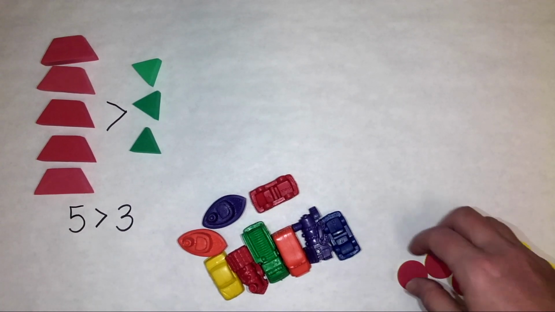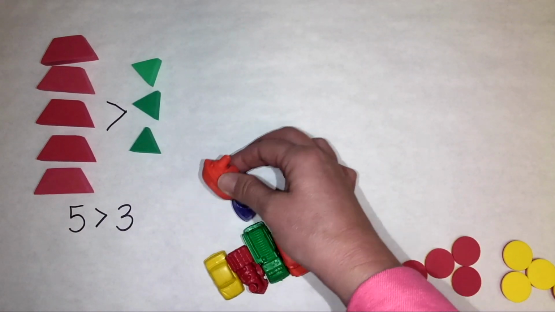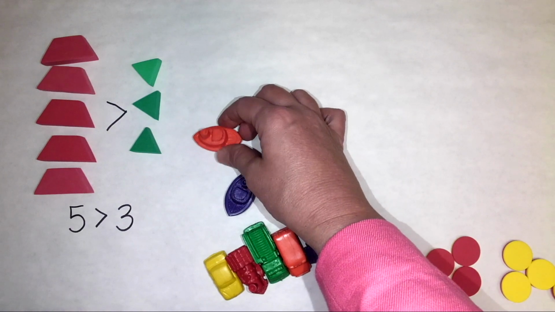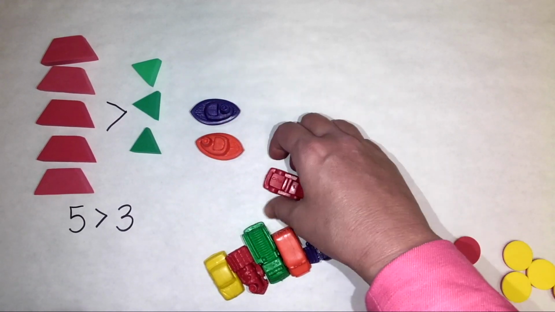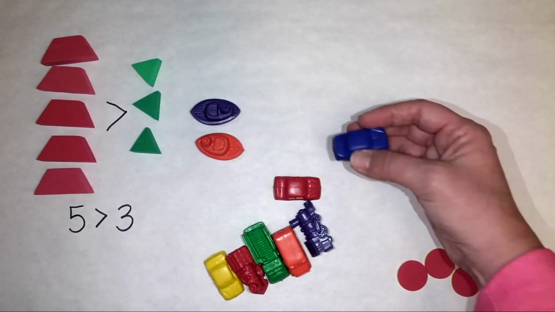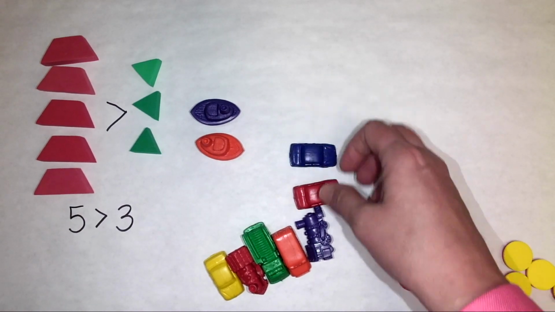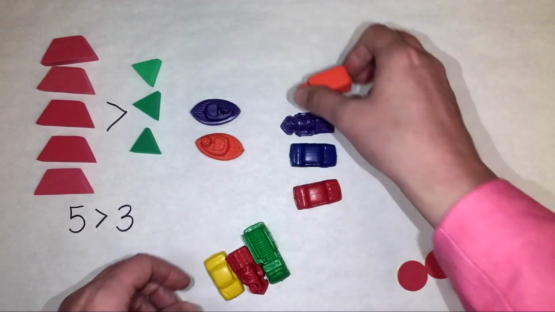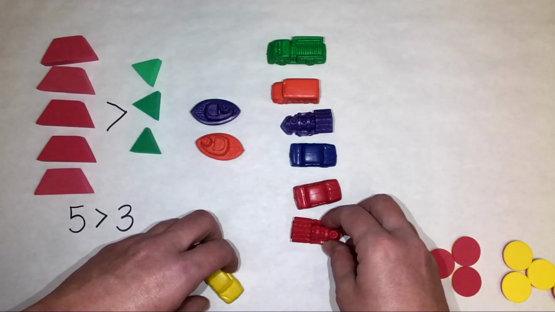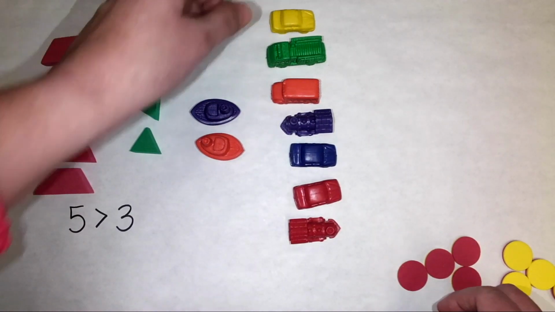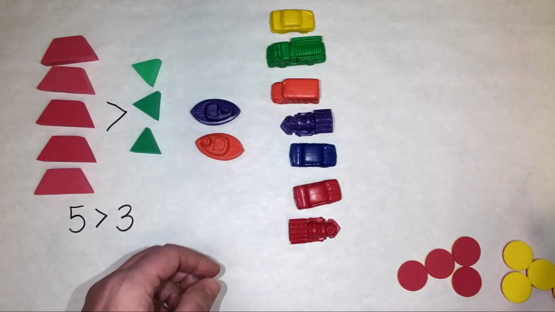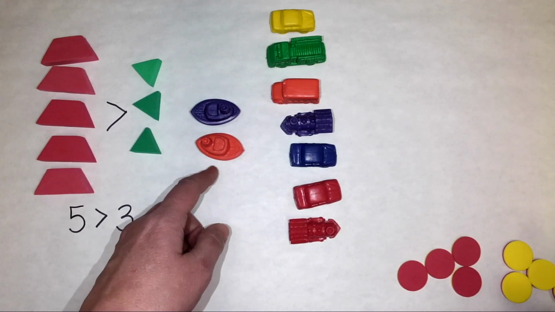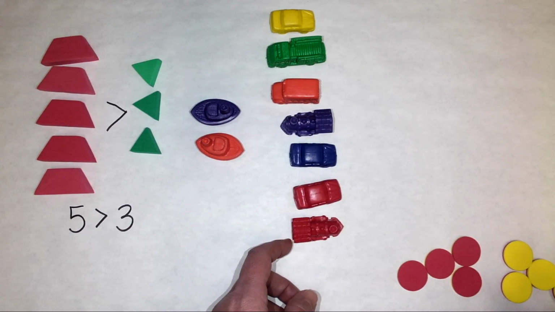Now I've got these different motors, and I see that I have some motors that are for the sea, so I've got 2 boats, and then I've got some motors that drive on land. So let's see how many I have of those. I've got 1, 2, 3, 4, 5, 6, 7. All right. So then I would ask myself, well, which set is greater, the boats or the things that drive on land?